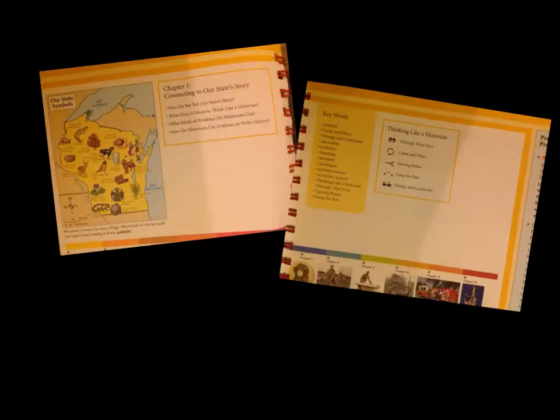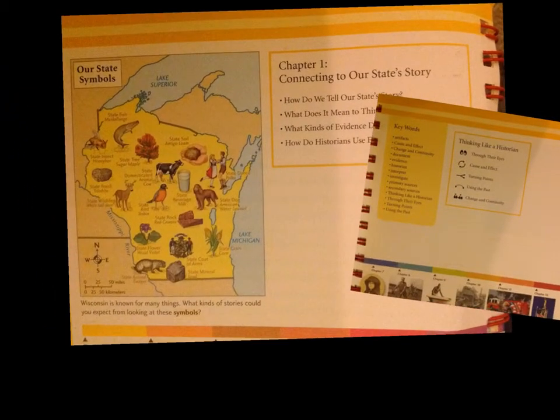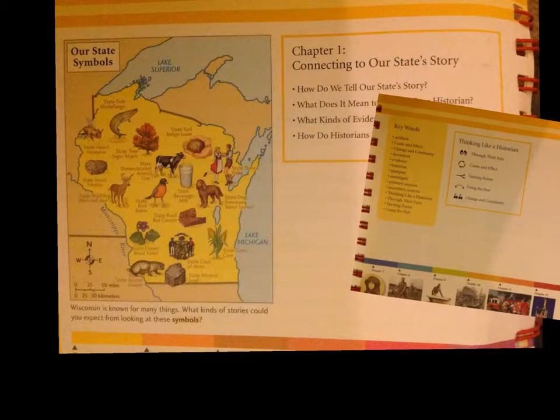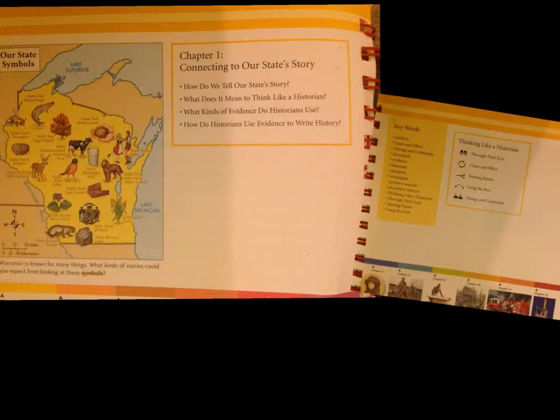Boys and girls, I'd like you to turn to page 2 in your textbook. You should see a picture of the state of Wisconsin, and on it are all of Wisconsin's symbols. There's also a text box that says Chapter 1, Connecting to Our State's Story. In this chapter, we're going to learn how the textbook tells the state story, what it means to think like a historian, what kinds of evidence historians use, and how historians use evidence to write history.